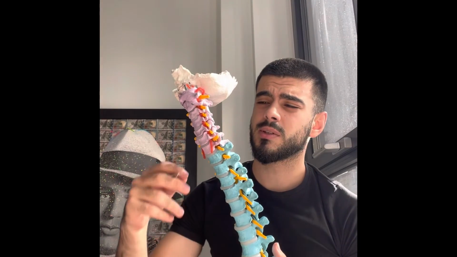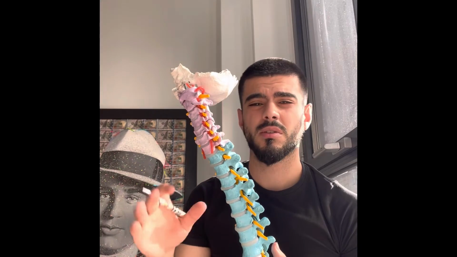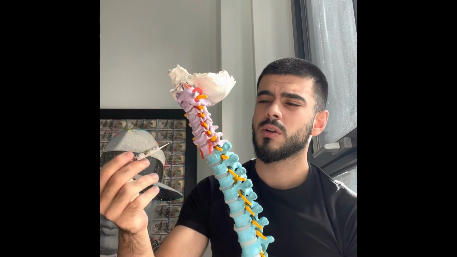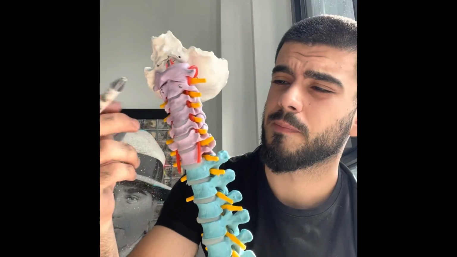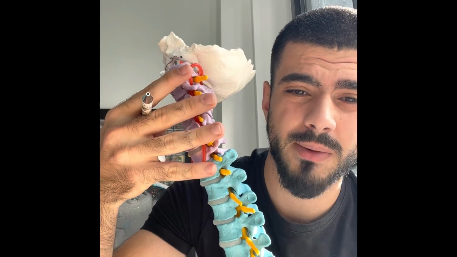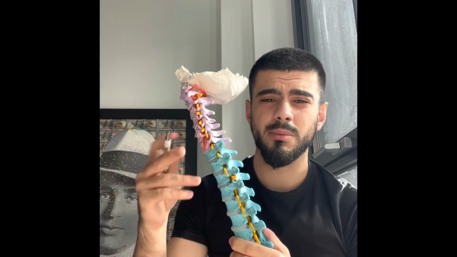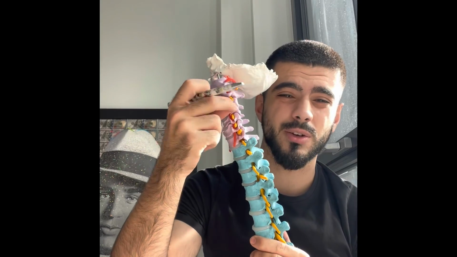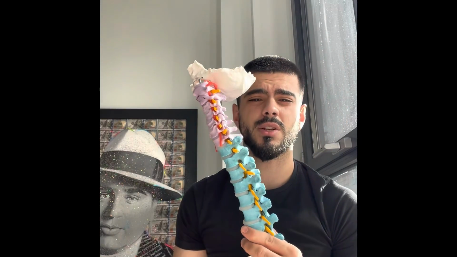The other type is if you're in the older category, for example in your 50s, late 50s and onwards, these discs begin to shrink. These facet joints close on one another. So instead of being separate like this, they slowly come and close. And when these facet joints become closed, they can again compress the yellow nerve roots that are coming out. So in a similar fashion like a disc.